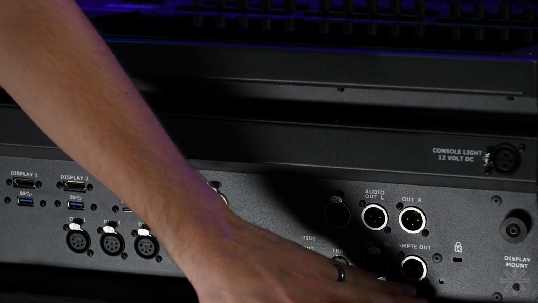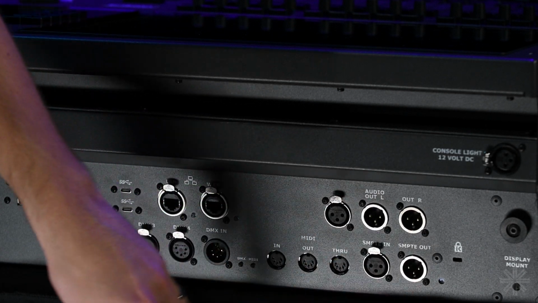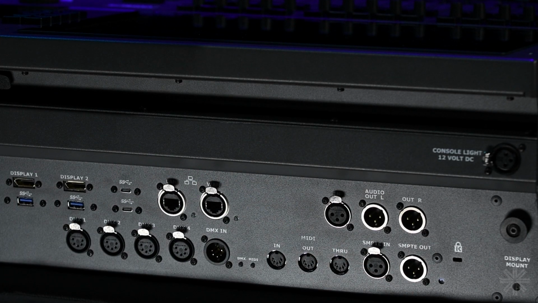Below that, you've then got your SMPTE LTC. That's in and out on 3-pin XLRs again.